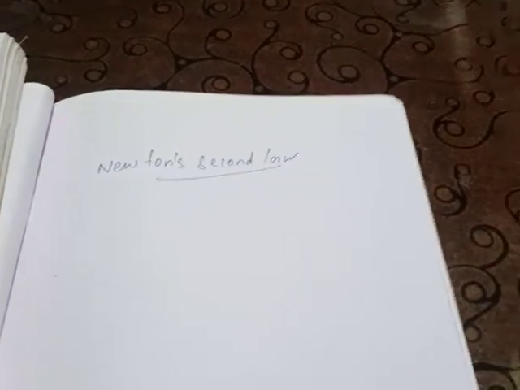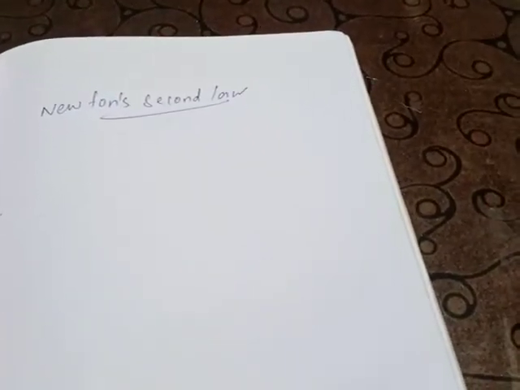No more examples here. Many things are given in the textbook, so actually it is not needed. And this is what we are saying about the inertial frame, and all the rotating objects.